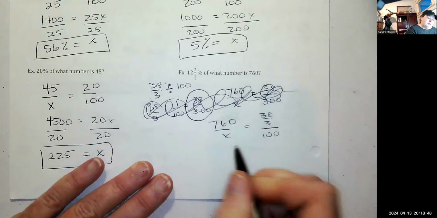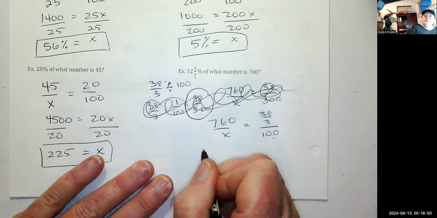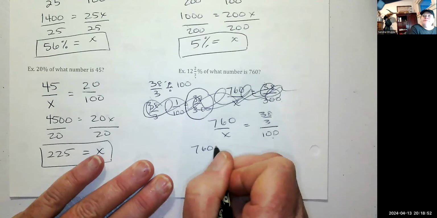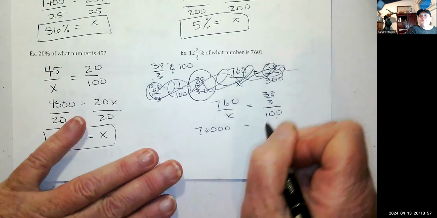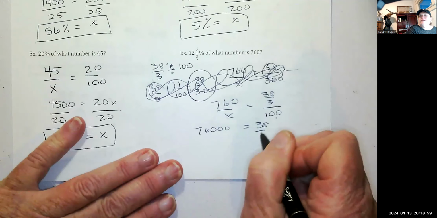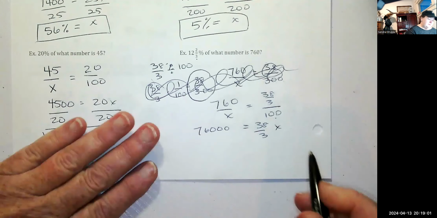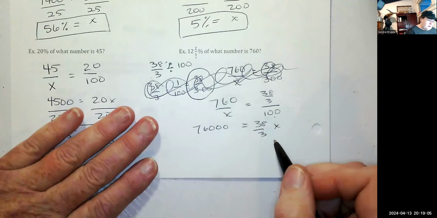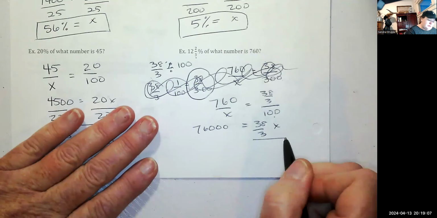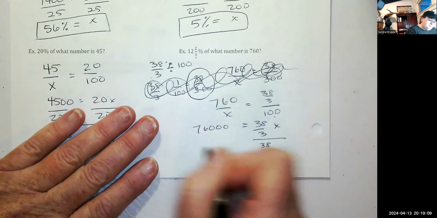All right, now I'm going to cross multiply. 760 times 100 is 76,000. And 38 over 3 times x. There we go, that's better. Now, all I need to do is solve for x. So I can divide both sides by 38 over 3.